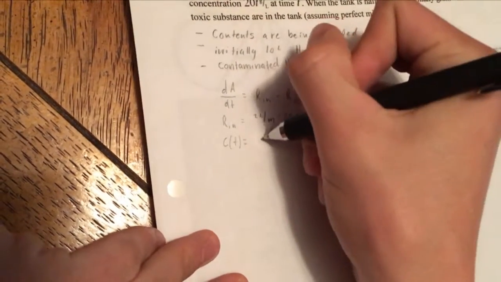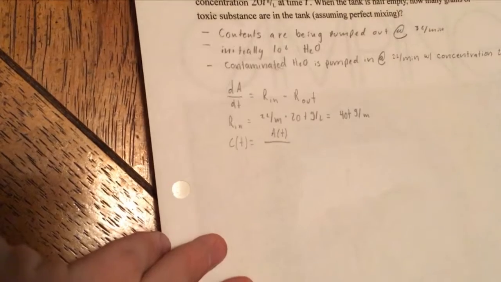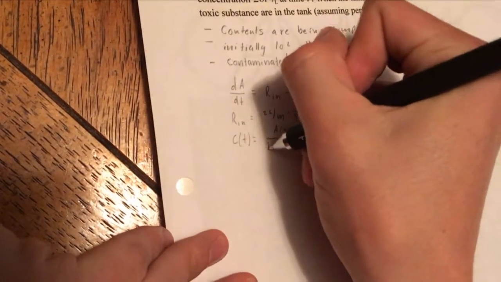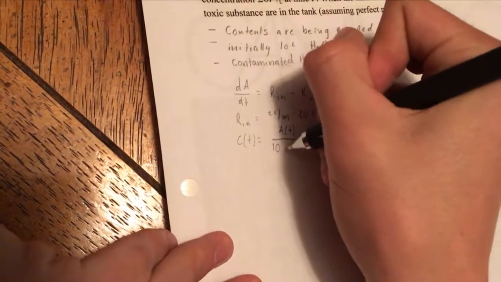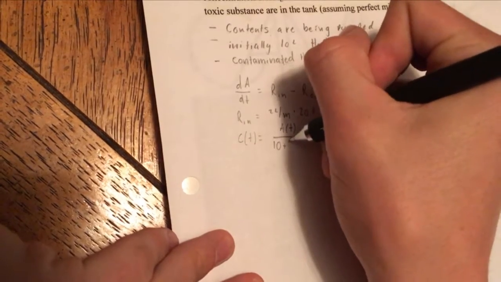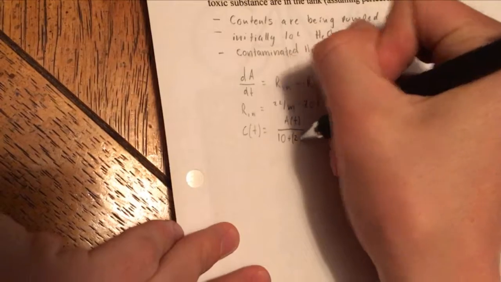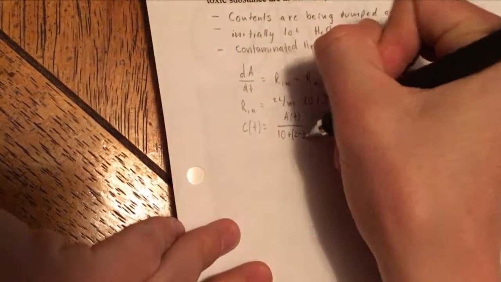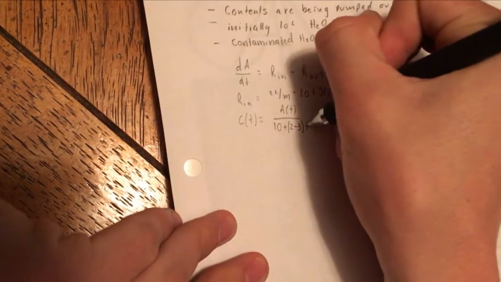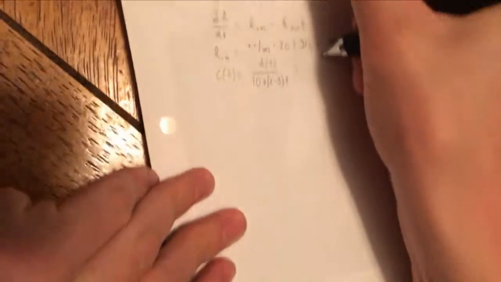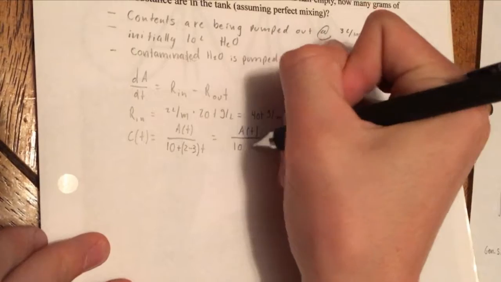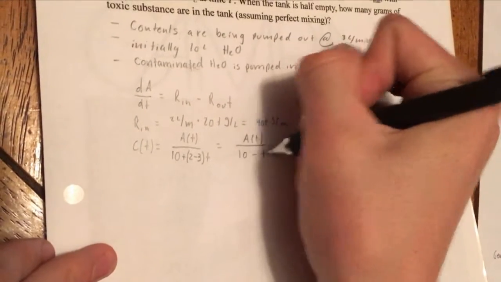All right, then the concentration at time t is going to be A of t, the amount of the toxic waste, over the volume of water, which is the original amount plus the change with respect to time. So it's 2 coming in minus the 3 going out, times t, which simplifies to A over 10 minus t.